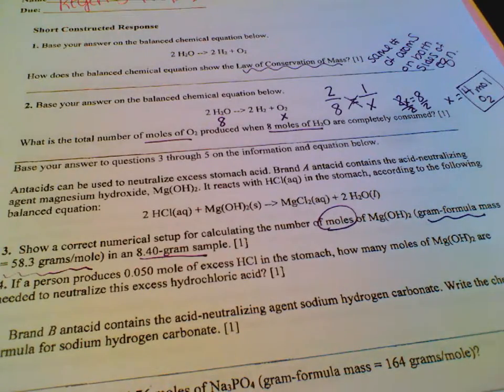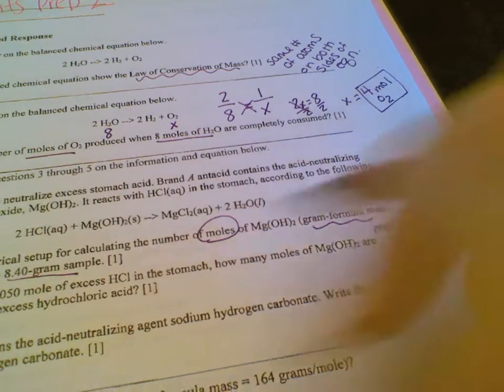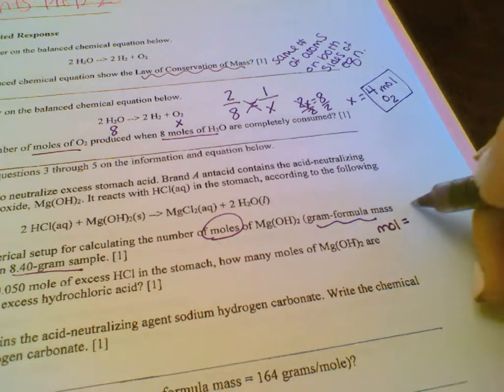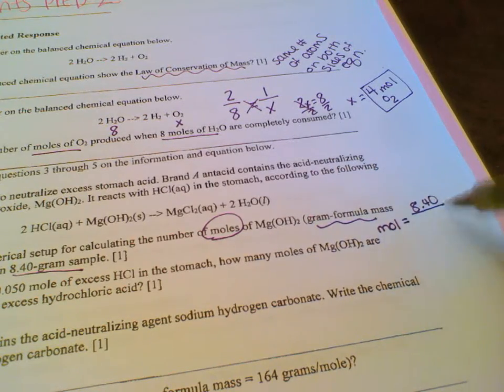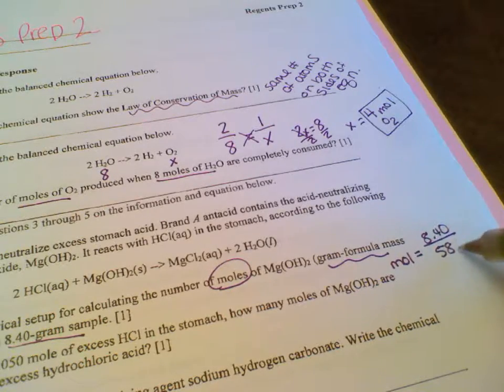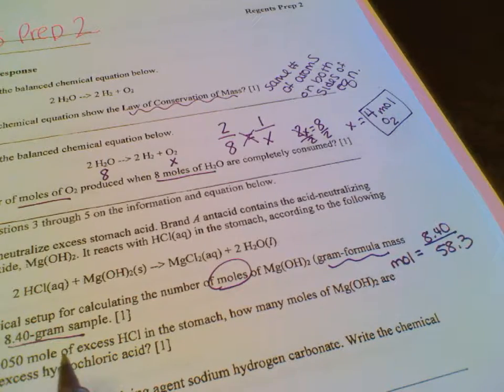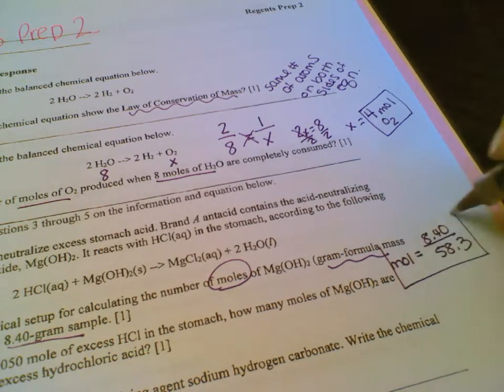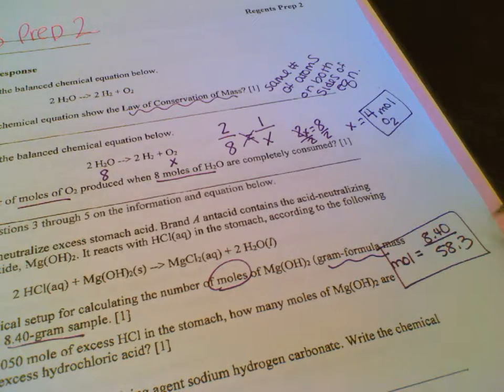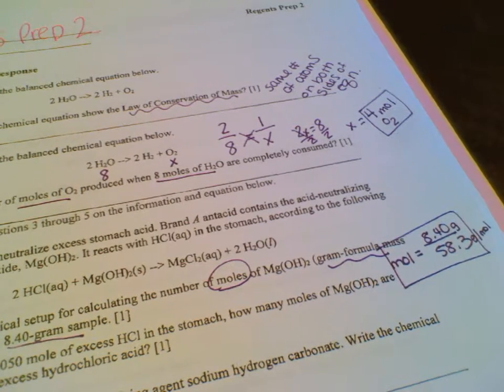So it's okay. Moles equal, given mass was my 8.40, gram formula mass was my 58, right over here, 58.3, and they just wanted the numerical setup, so that's my answer. Technically I could put my units on there. I wanted to be a little good egg, but they would accept it with just the numbers.